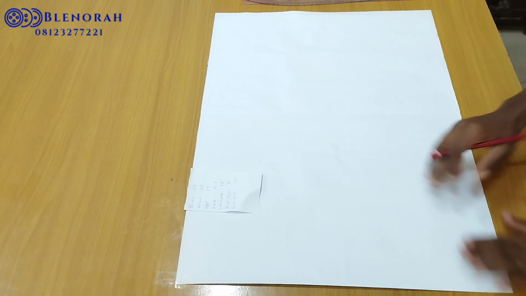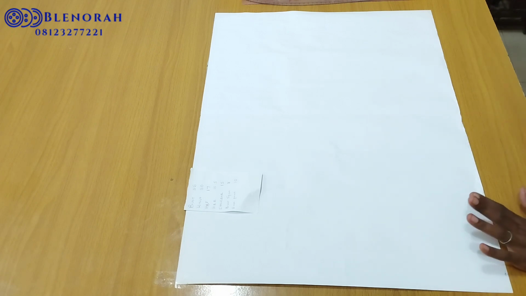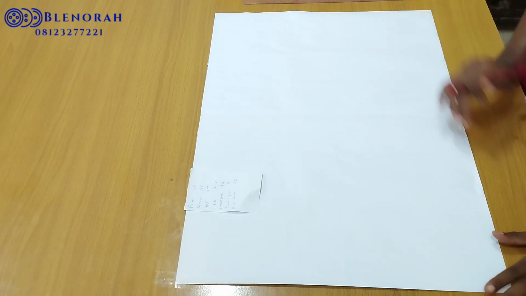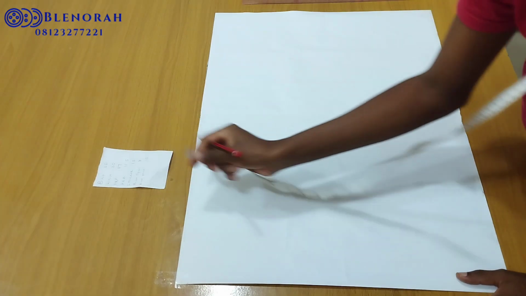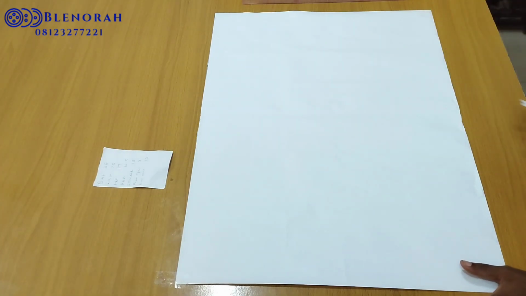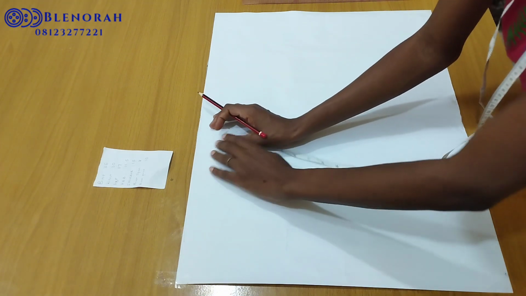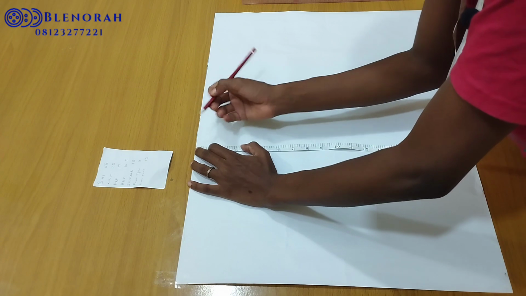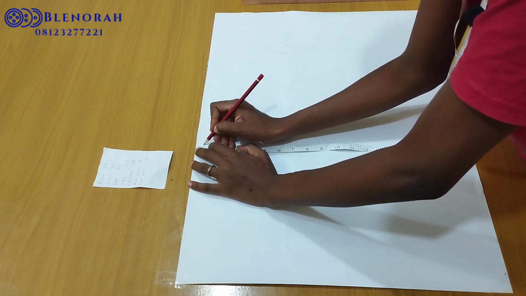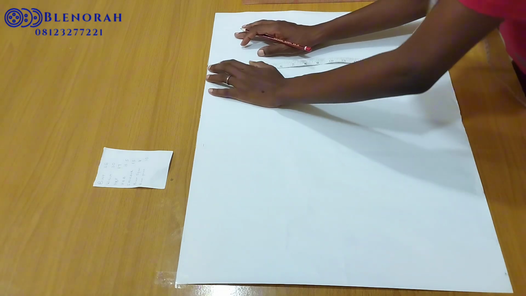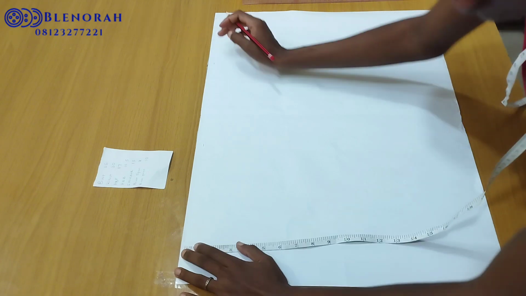As I said earlier, we'll be learning how to draft a basic bodice block, and the method we'll be using is the bust dart technique. Before we begin, I want to draw a guideline. Instead of using the edge here, I will draw a guideline, which will be my guideline throughout this pattern drafting, because I don't want to use the edge here.